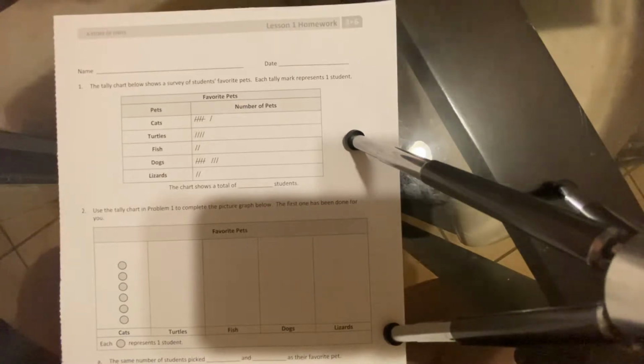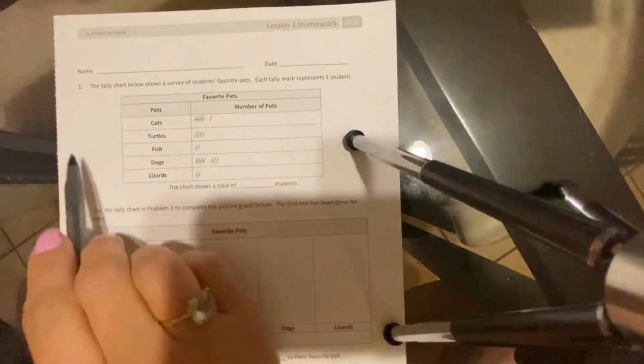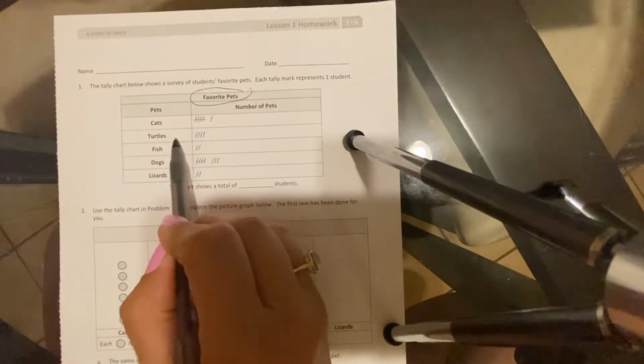All right, the tally chart below shows a survey of students' favorite pets. Each tally mark represents one student. So whenever you're making your own chart, you always put the title at the top. So the title's favorite pets. And they use tally marks for each person.